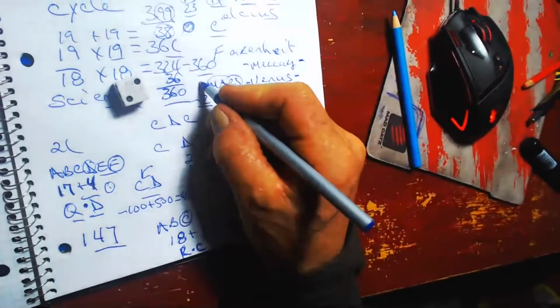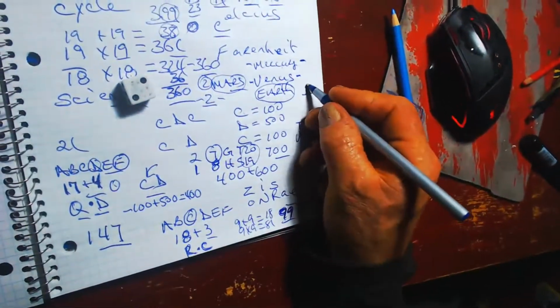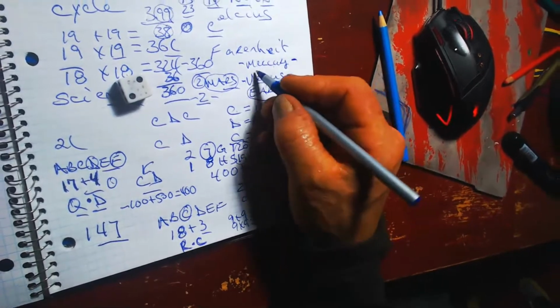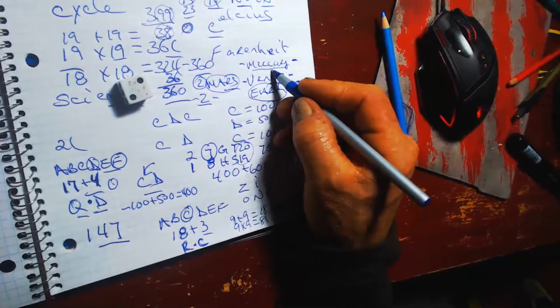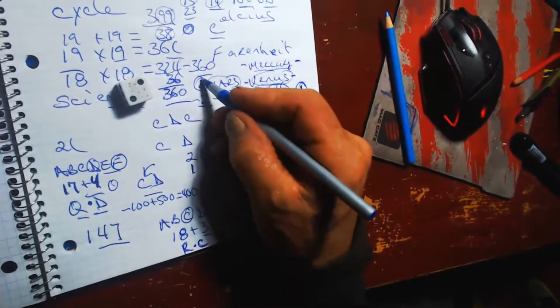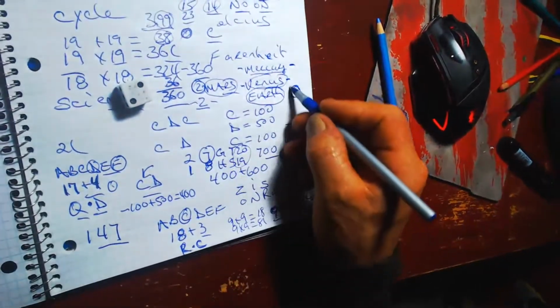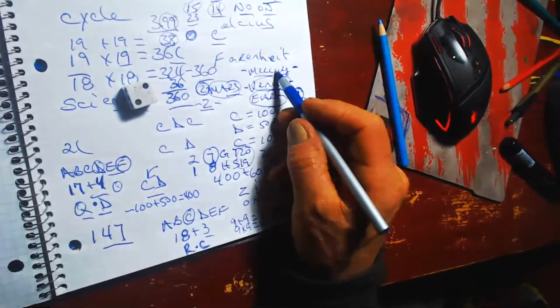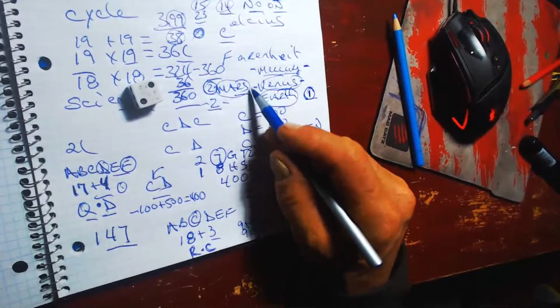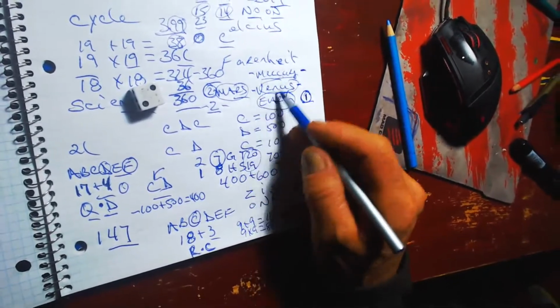Mars has 2 moons. Earth has 1 moon. Mercury is number 1. Does it control the 1 moon? Venus is number 2. Does it control the 2 moons? How is this set up? Because after this, it's all creation. We don't go anywhere past this, okay? We don't go anywhere past this.